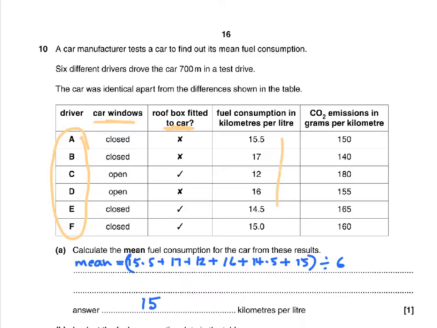And then you've got some data about the fuel consumption, which is in kilometers per litre. So it's how many kilometers these have traveled on 1 litre of fuel. In other words, high numbers are good, low numbers are bad. High numbers mean good fuel consumption because you're getting very far on 1 litre, low numbers are bad. And then, of course, you've got your CO2 emissions in grams per kilometre, so how many grams of CO2 are emitted per kilometre travelled. I don't think there's much more.